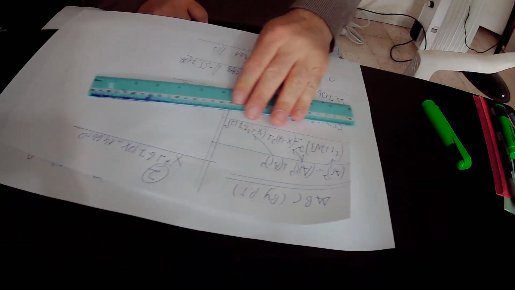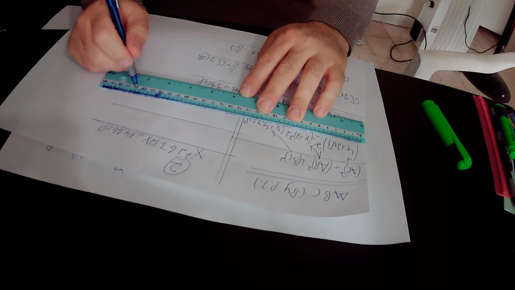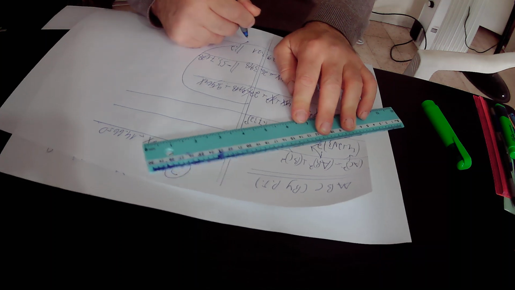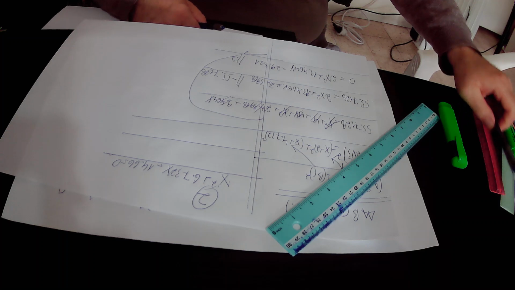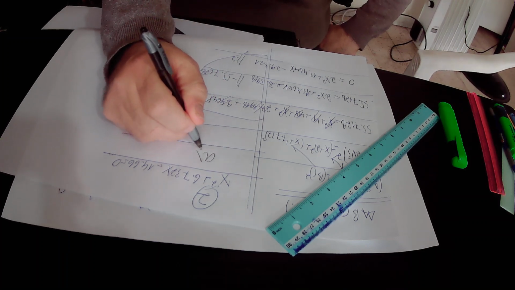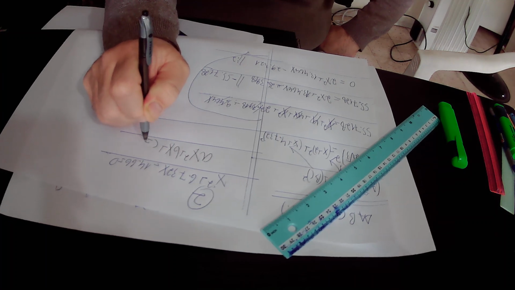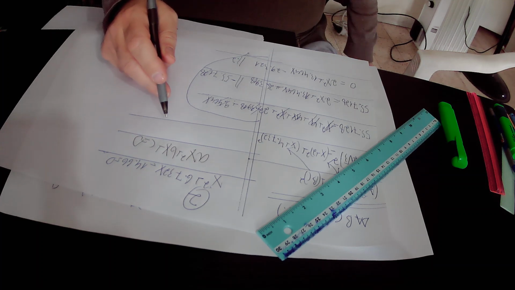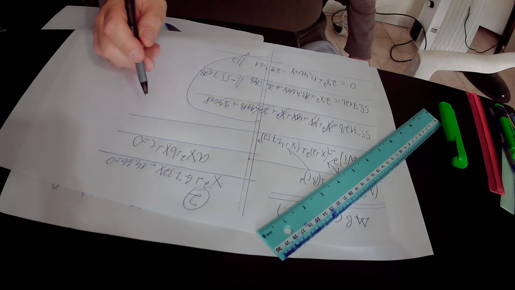So we have here a quadratic equation, and the general formula for a quadratic equation is ax squared plus bx plus c equals 0. In this general formula, a, b, and c are the coefficients of the quadratic equation, and x is the variable that we are looking for.